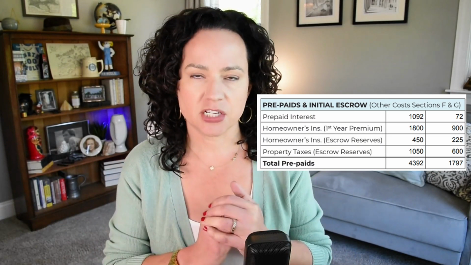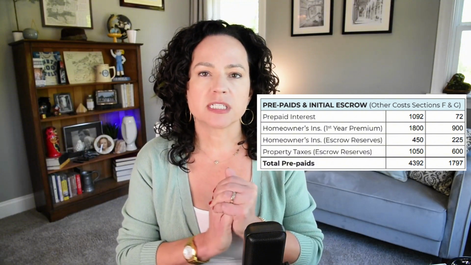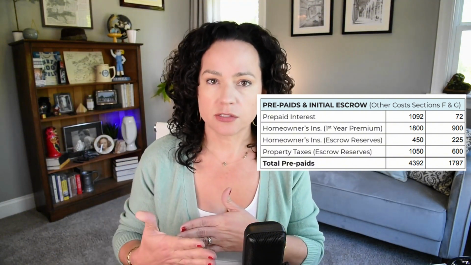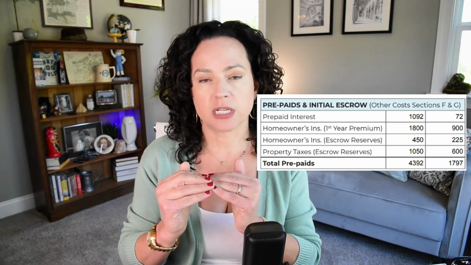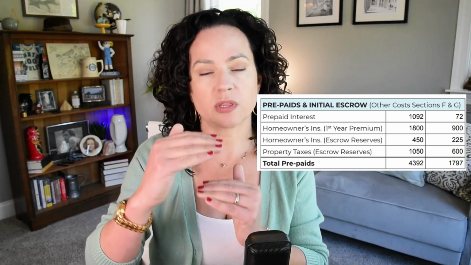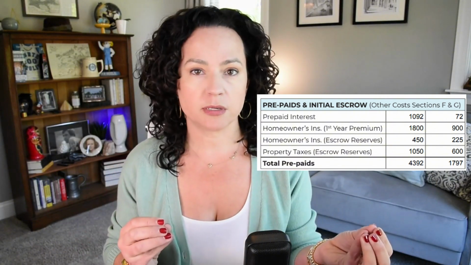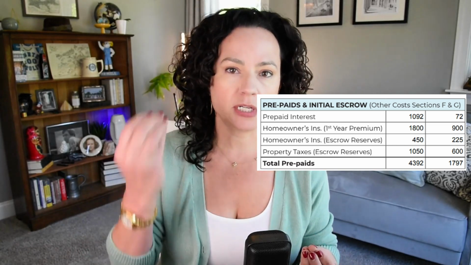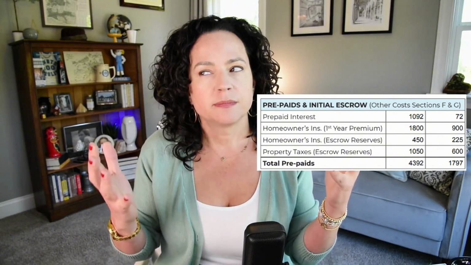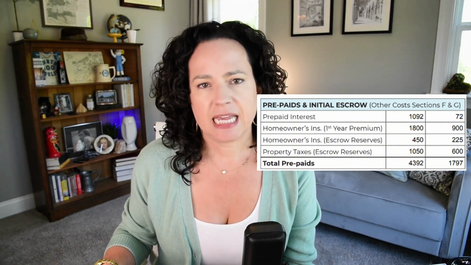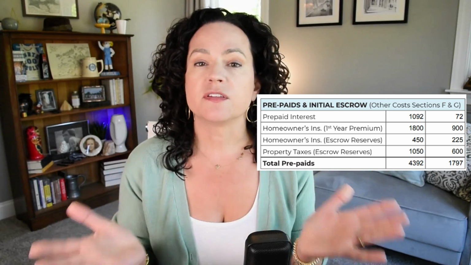The next section is going to be around prepaids and the initial escrow. So prepaids are essentially the things that you are paying up front at closing. And then the escrow is going to be a cushion of usually 3 months worth of taxes and insurance to have in your escrow account. So when those annual bills are paid out, when your tax bill is paid, when your insurance bill is paid, that there's enough in there. And in case those bills go up, because they usually do, that there's a little bit of a buffer in there. Now, in this case, let's say you're closing on the 15th of the month.